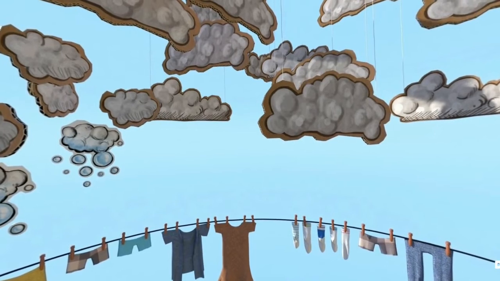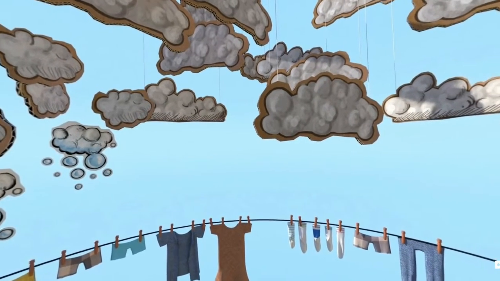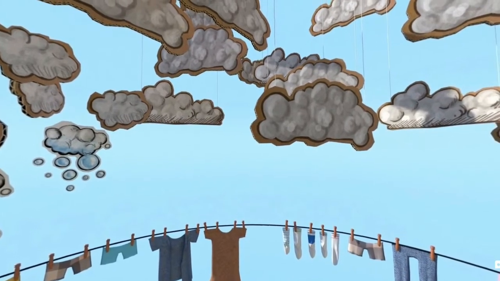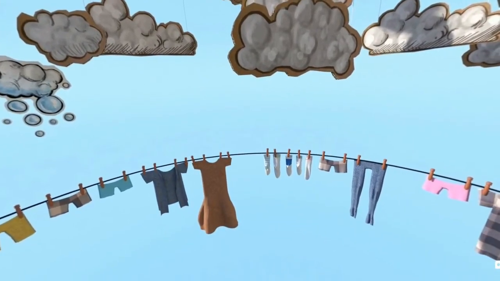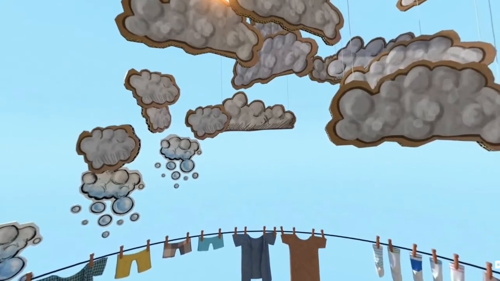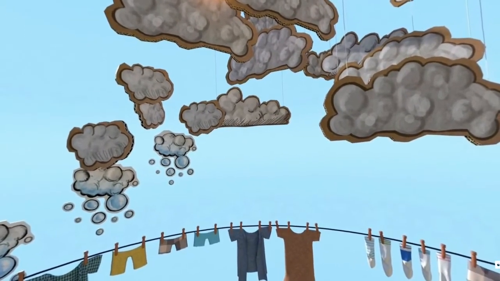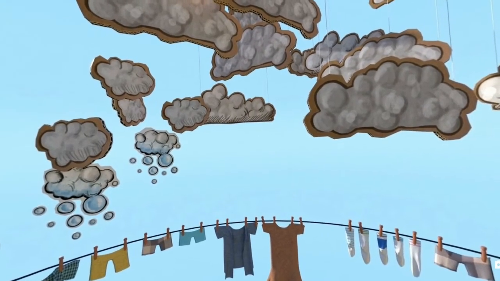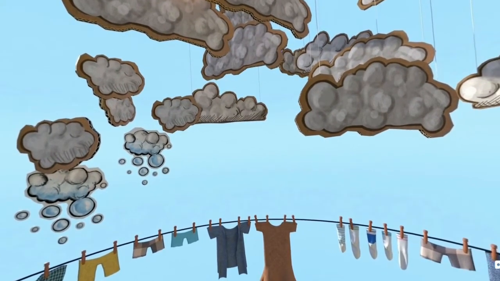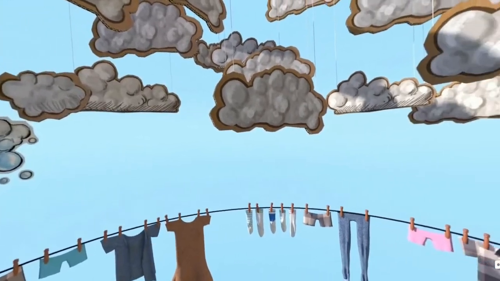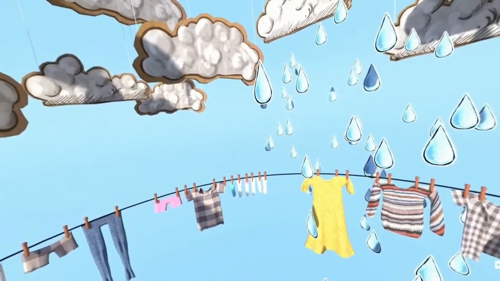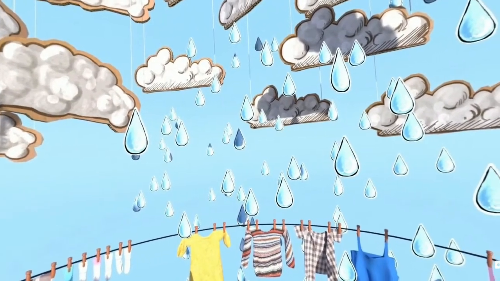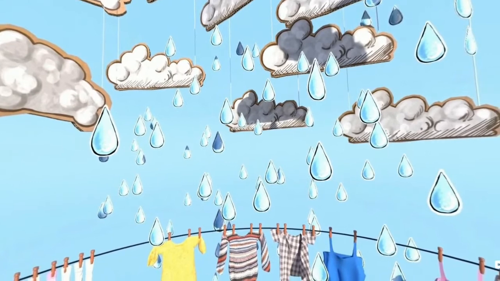Water vapor is continually cycling around Earth via processes called evaporation and precipitation. These processes are part of a larger system called a water cycle. The process of evaporation is involved in the creation of clouds, and the term precipitation refers to water that falls from the clouds.